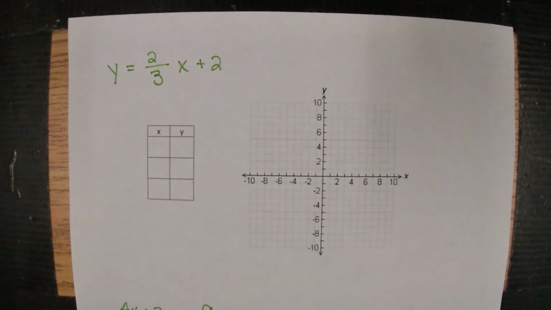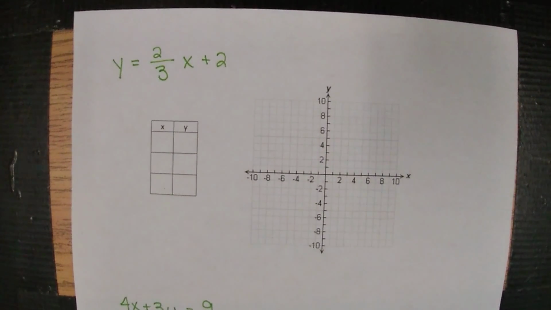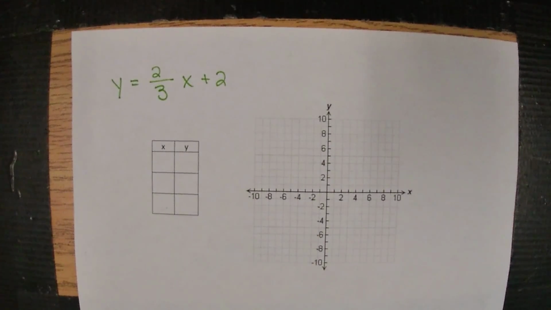So we are just picking right up where we left off yesterday, and we are continuing with graphing linear functions. We're just going to look at some more specific things that can come up when we're graphing. So first off, let's look at y equals 2/3 x plus 2.